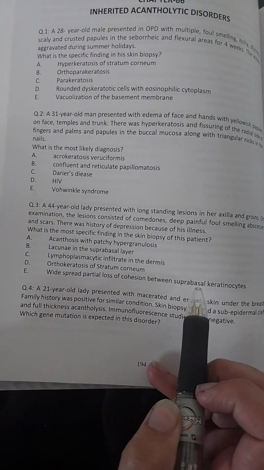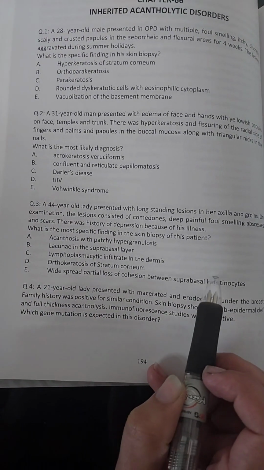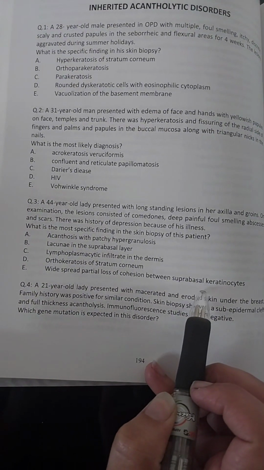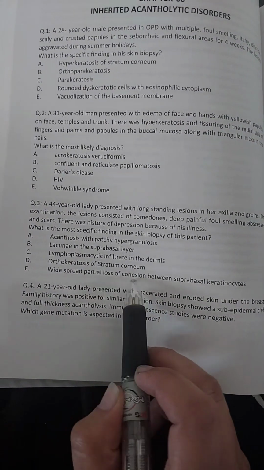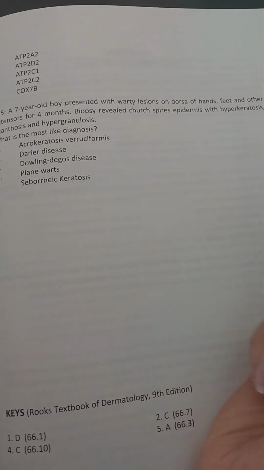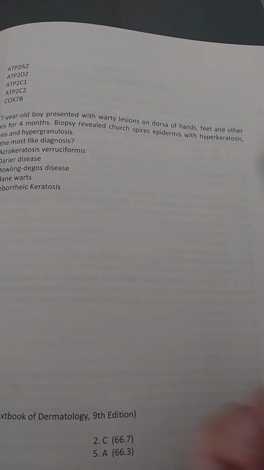So two points about Hailey-Hailey disease histology: acantholysis is at the level of the suprabasal layer, which is your spinous layer. And second, the acantholysis is partial. So a partial loss of cohesion is important. So this is the last MCQ summarizing the topic of acantholytic disorders.